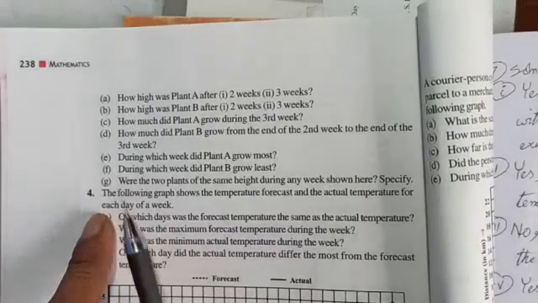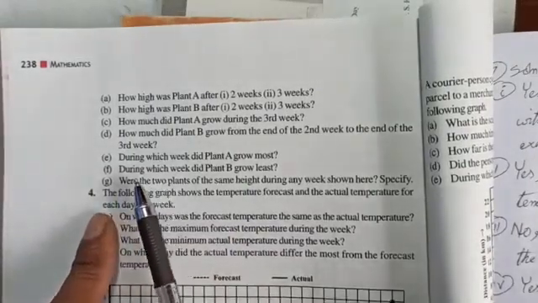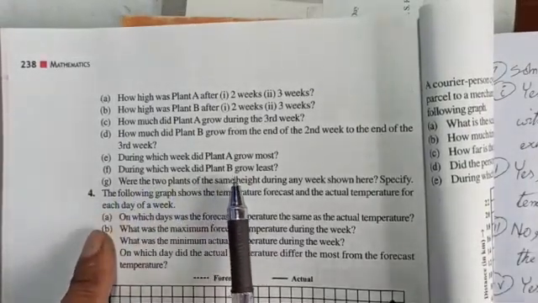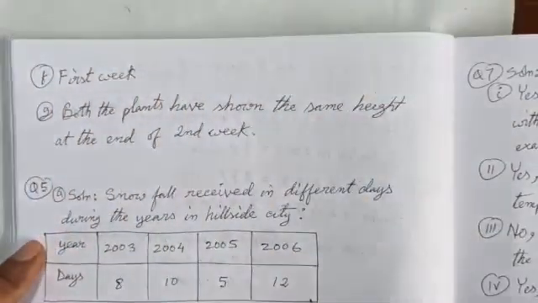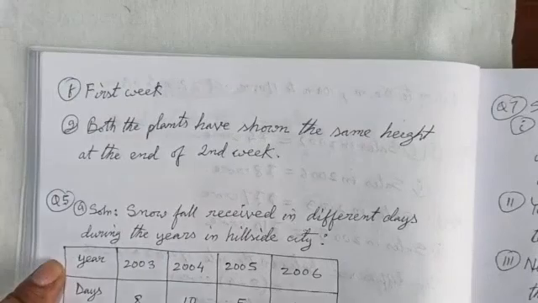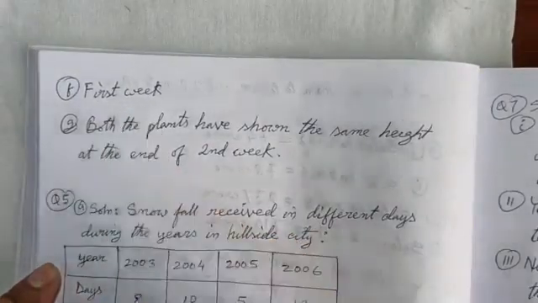Now question number F. During which week did plant B grow least? And if we study the graph, that is first week. So first week.